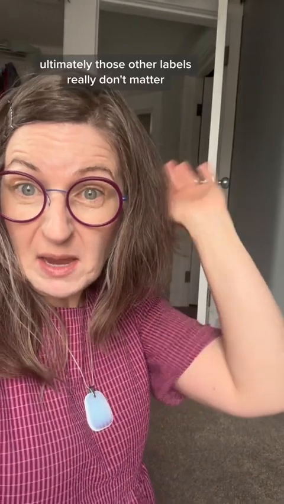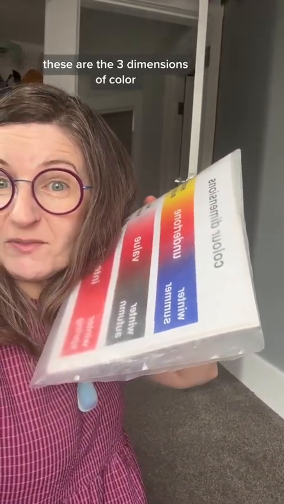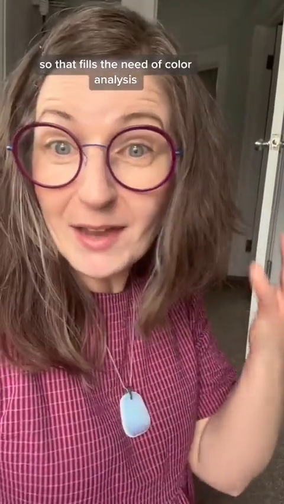Ultimately, those other labels really don't matter. These are the three dimensions of color. What's the goal of color analysis? To have your three dimensions of color at your fingertips to shop with. The International Image Institute references and the results I send out map to this chart, so that fills the need of color analysis.